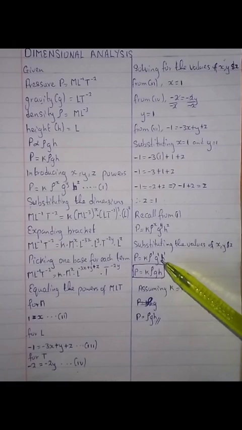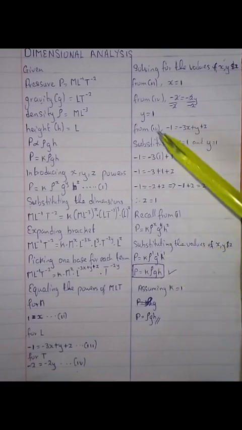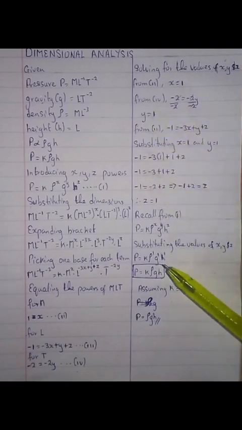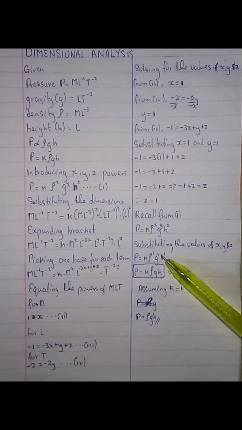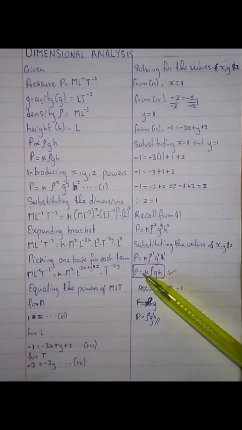G to the power of y. Now we had y as 1. So g to the power of 1. And h to the power of what? Z. We had z as 1. So h to the power of 1. Now anything raised to the power of 1 is that same thing. So that's why we have p equals k rho gh.